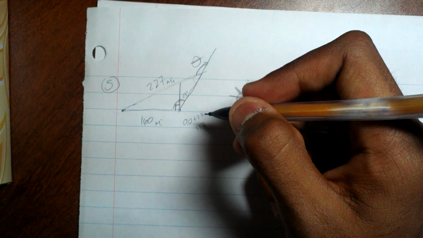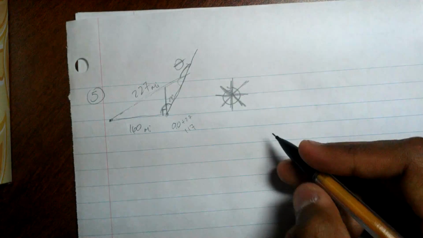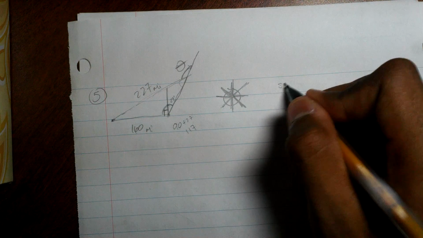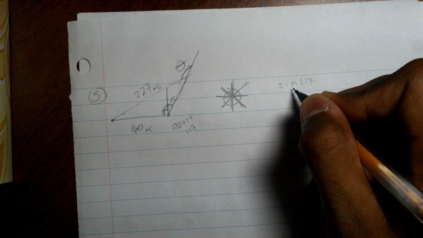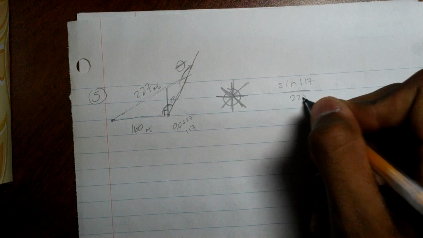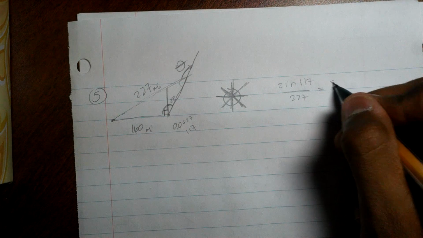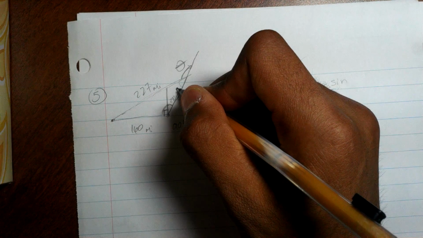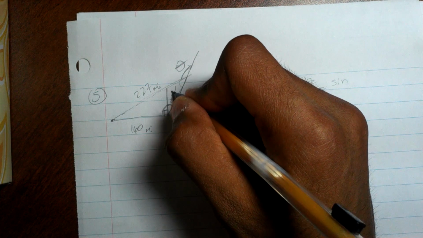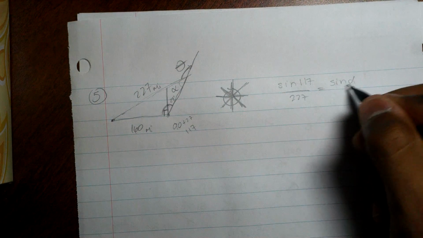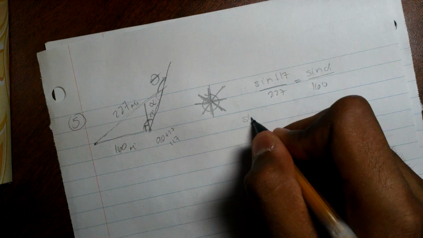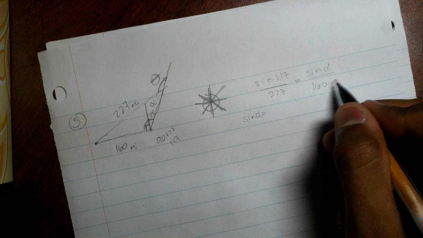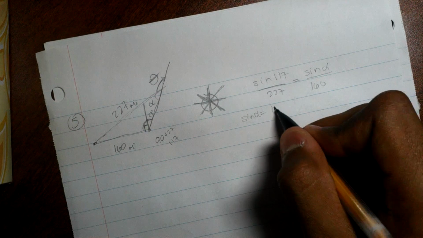So now you can use law of sines again. So sine of 117 over 227 is equal to sine of, let's give this angle a name so we don't get confused, we're going to call this alpha, so sine of alpha over 160. Sine of alpha is equal to, times 160 on both sides.